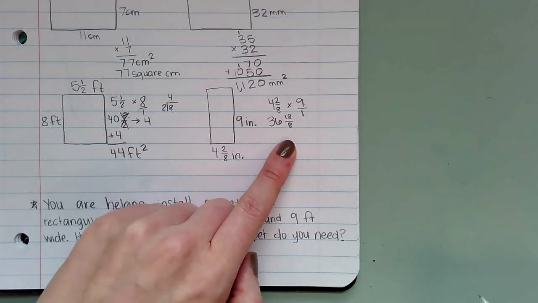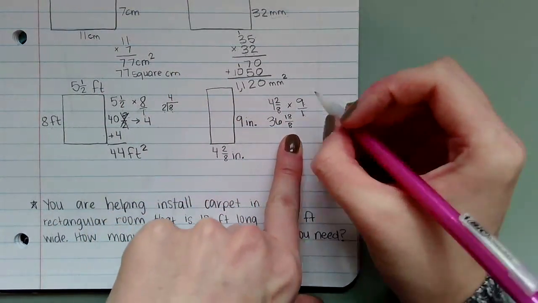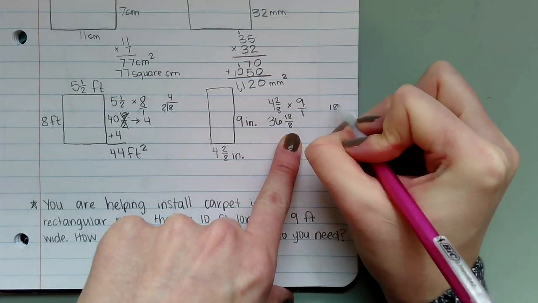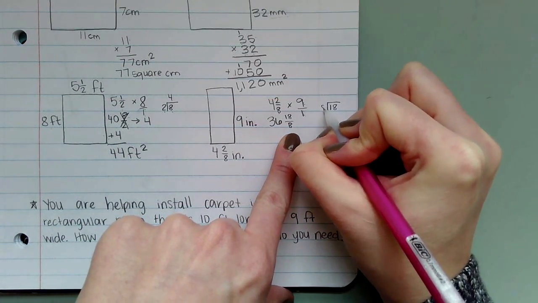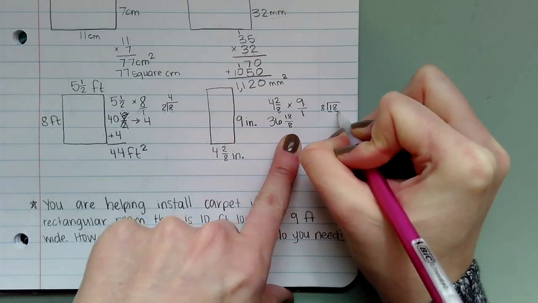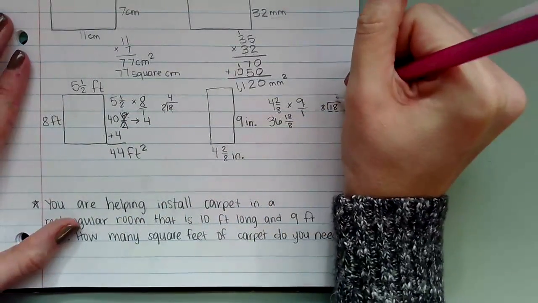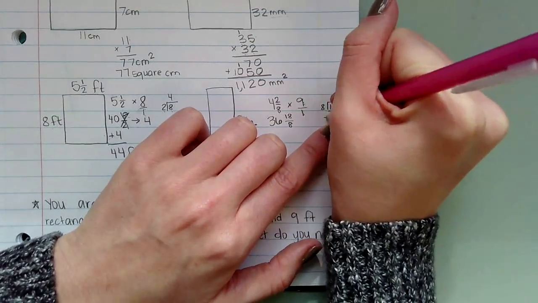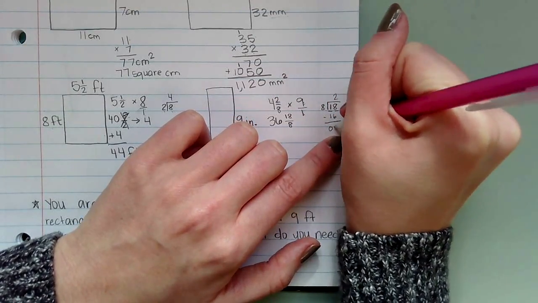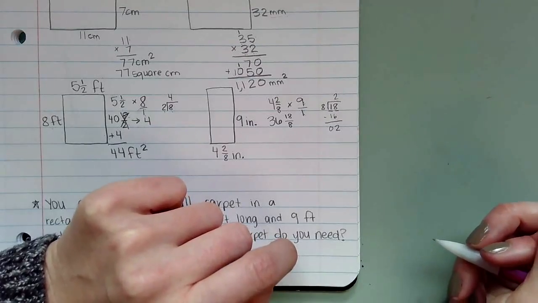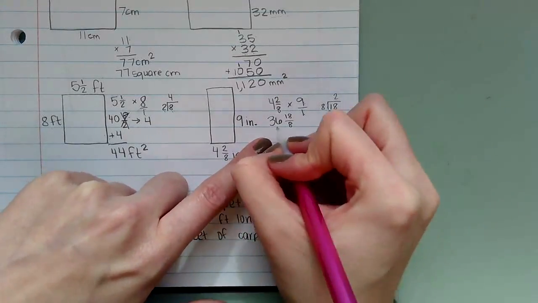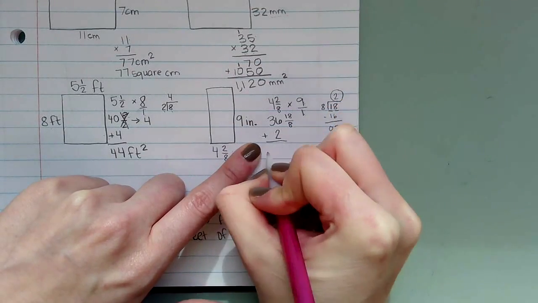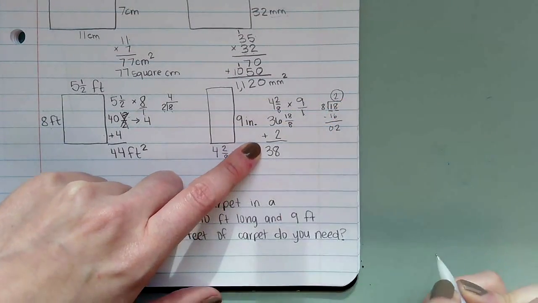We have an improper fraction, so we need to change that into a regular fraction. So we'll put 18 divided by 8. How many times will 8 go into 18? 2 times, which equals 16. So we're left with 2. So we're going to add this 2 to 36, which gives us 38.